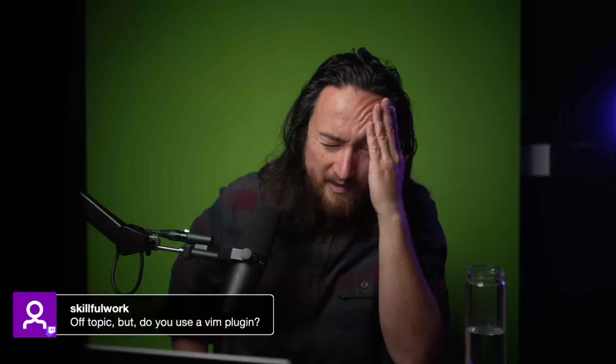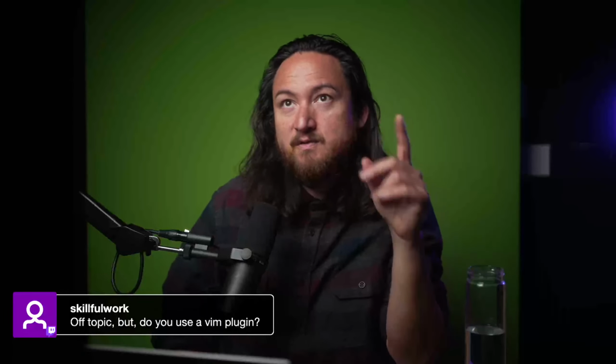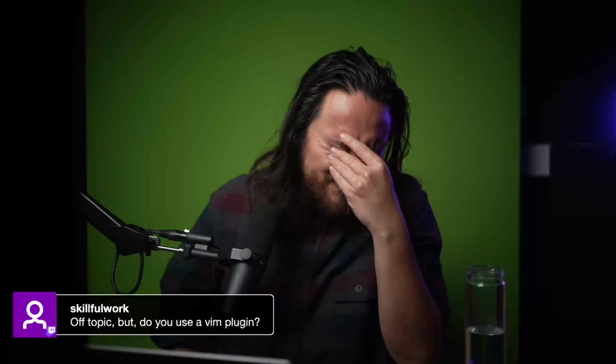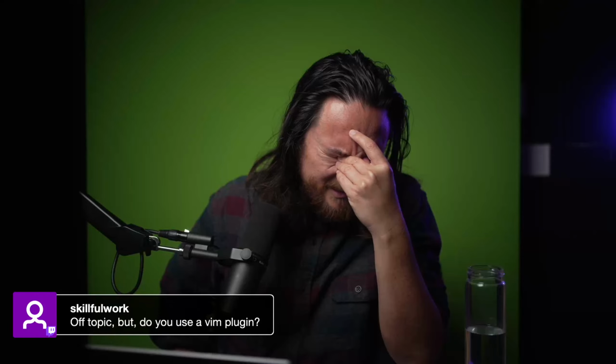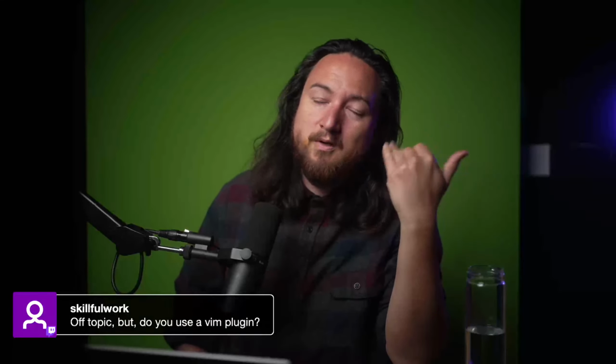I think I was on a real terminal kick at the time, and so I was using Vim with, what's it called? Tmux, the terminal multiplexer. And so I was using Tmux and Vim a lot, so I could store my Vim sessions and then recall them with Tmux, which was pretty cool.